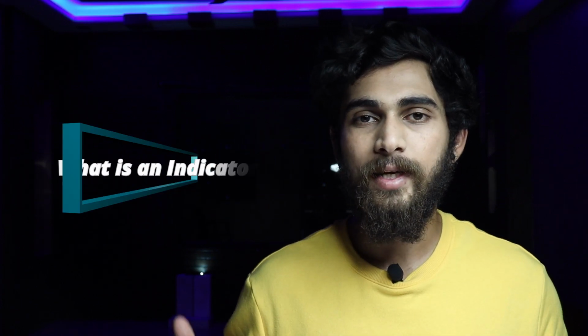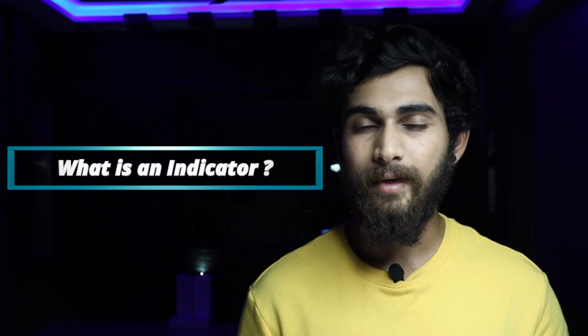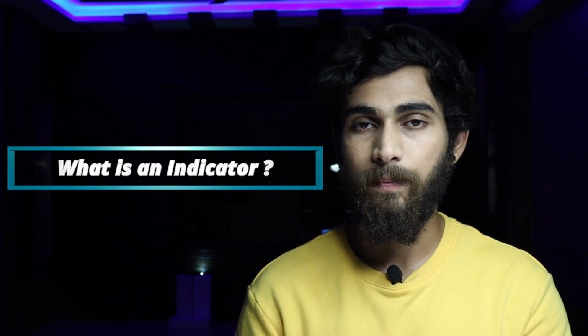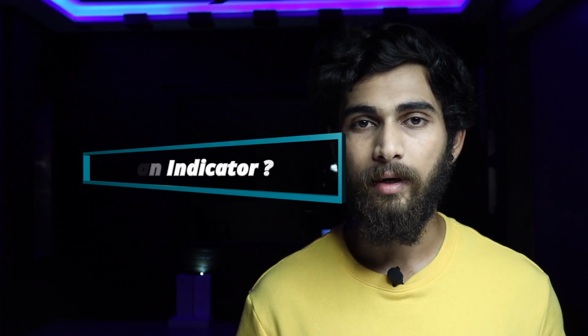Now let's get started. So what is an indicator? Indicator is a tool used in technical analysis which helps to forecast price changes in the currency market. These indicators are developed with the help of mathematical calculations based on the price, volume or any other factors based on the purpose which this indicator is going to serve.